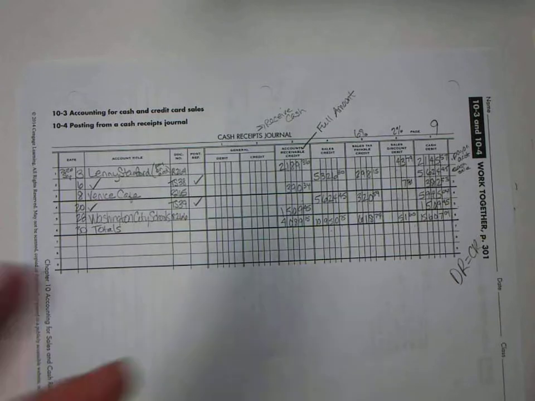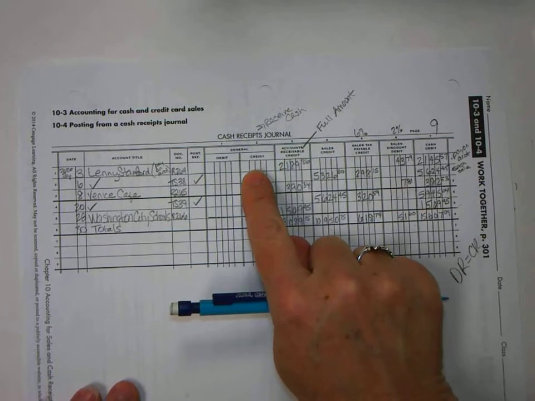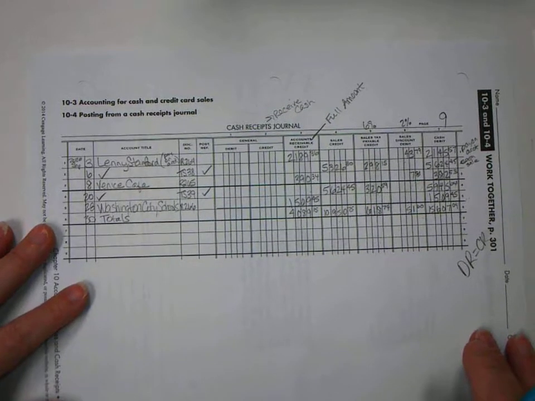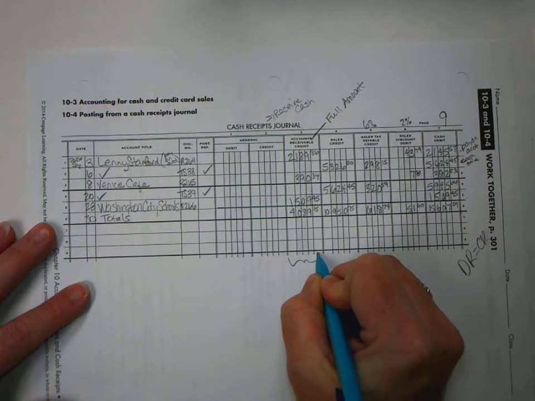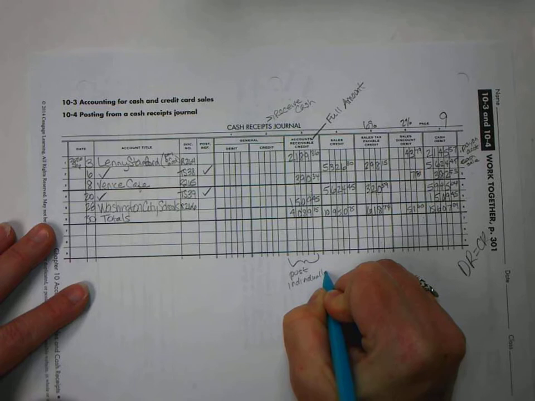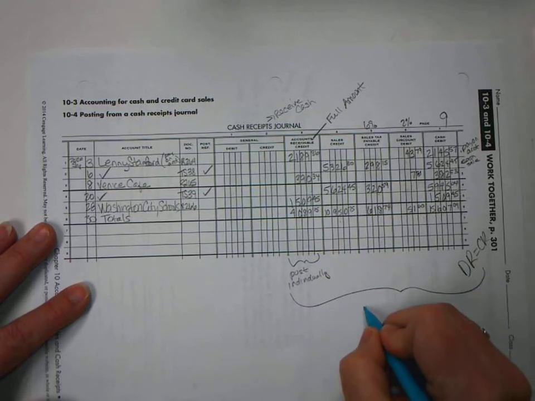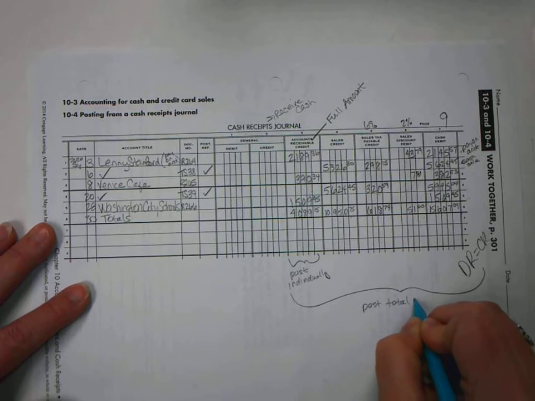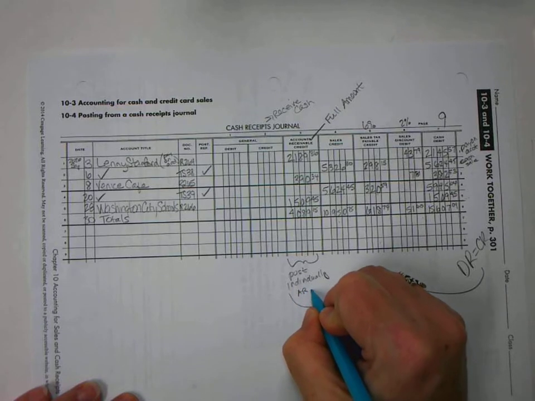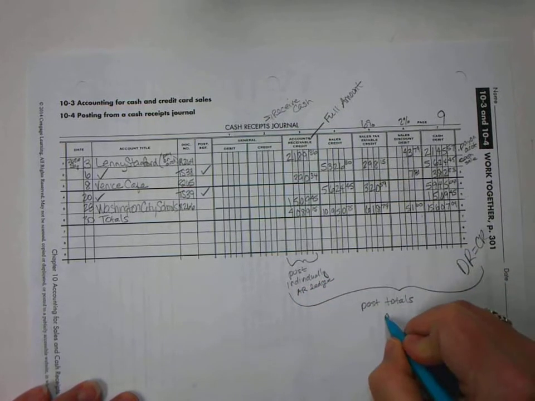I will say that it can't be exactly correct, because if you put this credit here instead of here, your debits are still going to equal your credits. But like I said, it just gives us a couple different checks. So now we need to post. And this is the only column that we're going to post individually, and we're going to post all of these as totals. And of course, this goes into the accounts receivable ledger, and this goes into the general ledger.